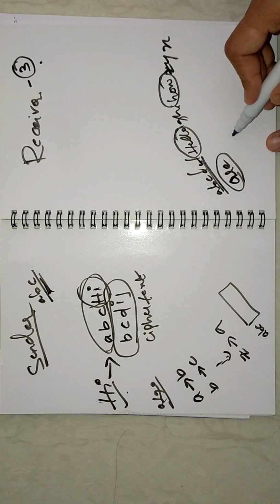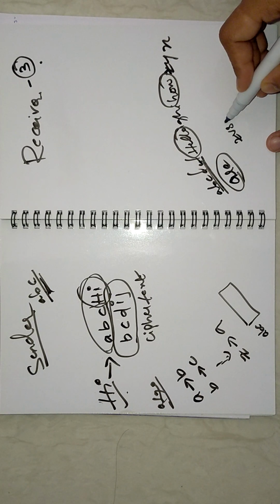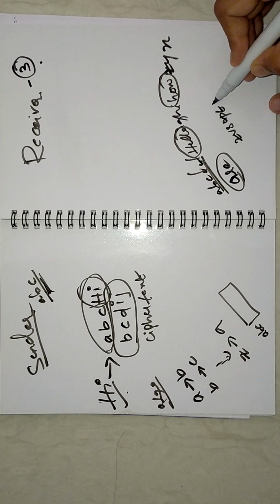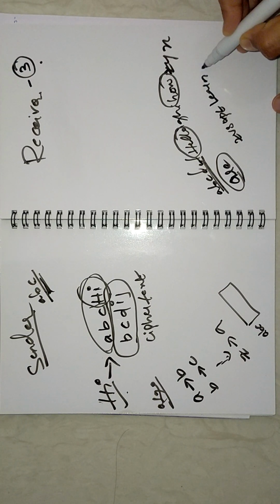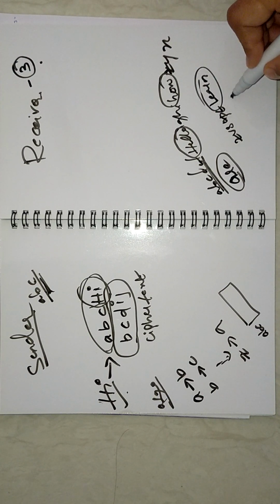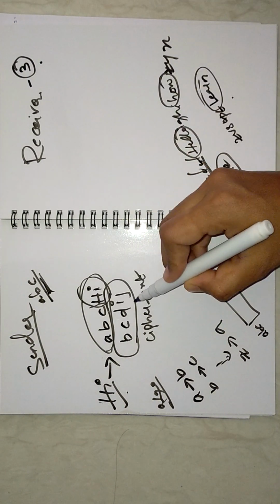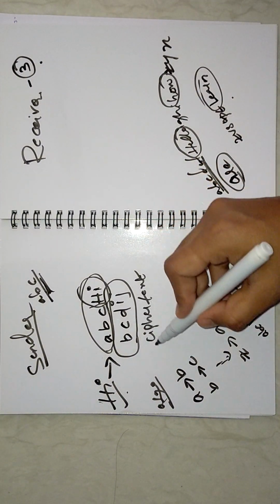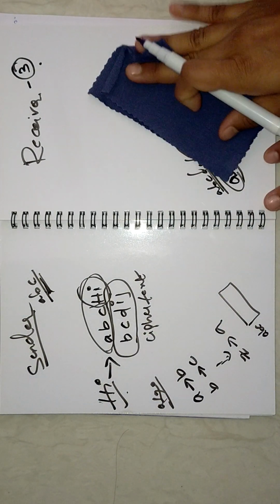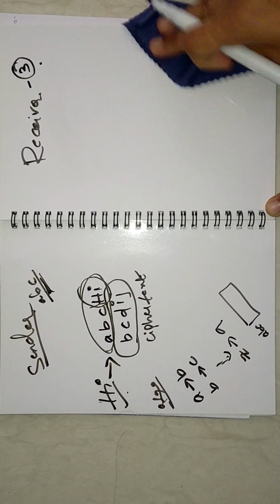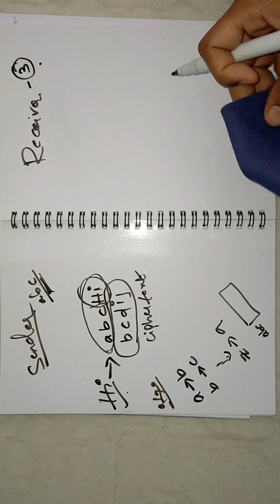Not just ABC, you can write Z, V, S, O, P, T, and then write your name, like learn, and you can easily identify the words. That is why you should not send the words directly. You have to convert them into ciphertext. That is the use of converting plain text into ciphertext.